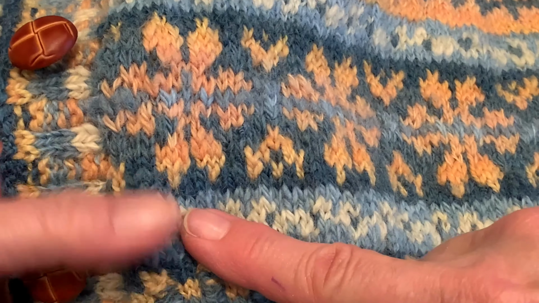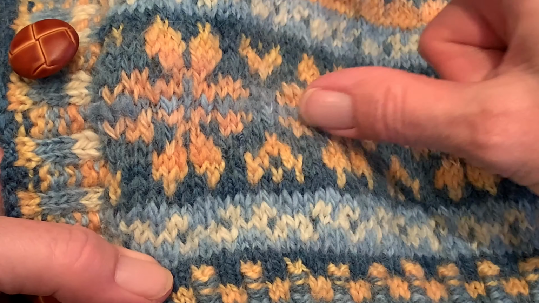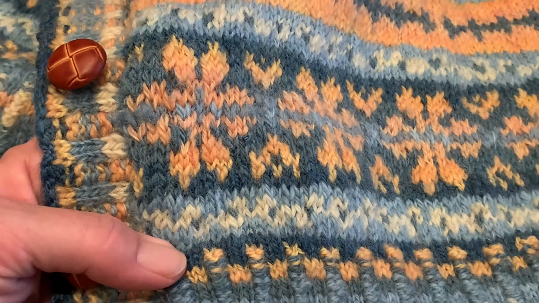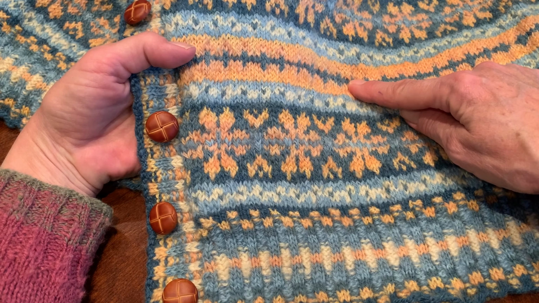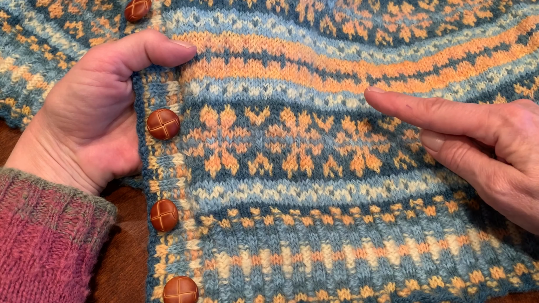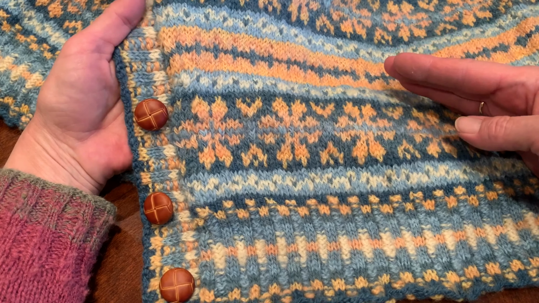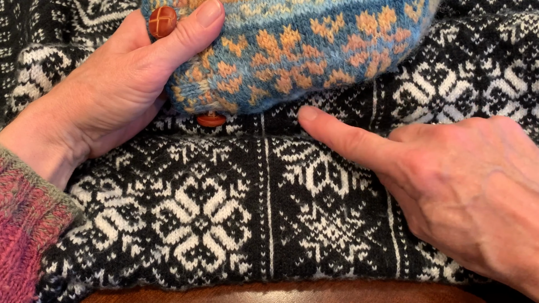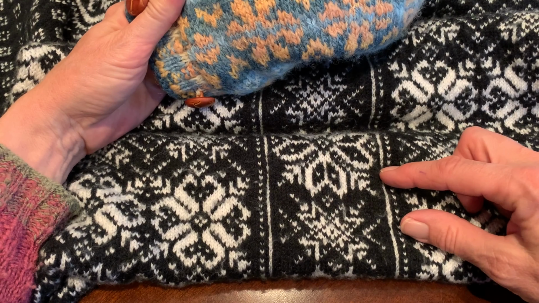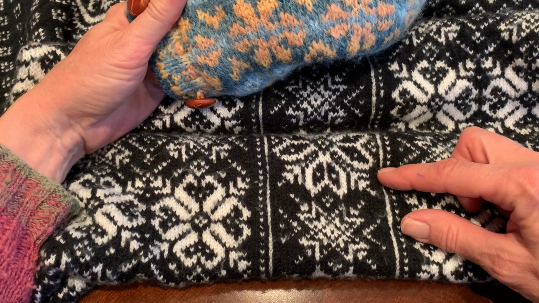There's also bands of design breaking up some of the design elements used, and they're repeated throughout the sweater. So there's 1, 2, 3 different design elements in here. They're just repeated over and over. You can still get a great pop of a design without having to go with numerous colors. 2 colors will work just fine for you.